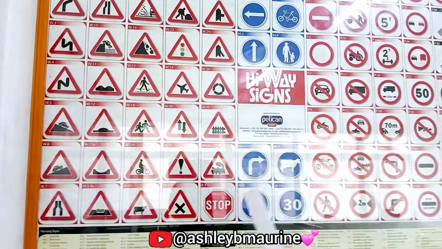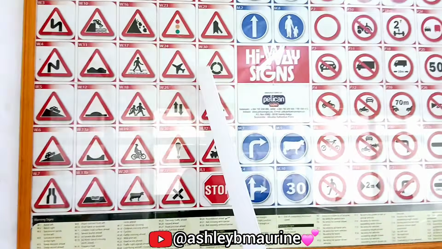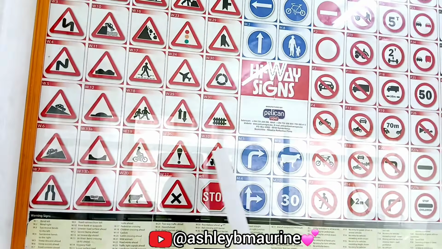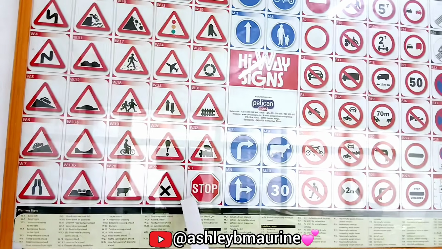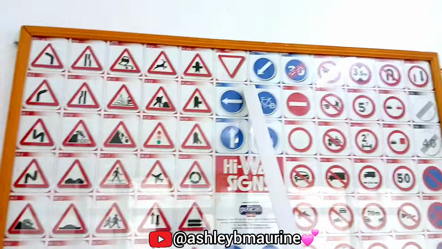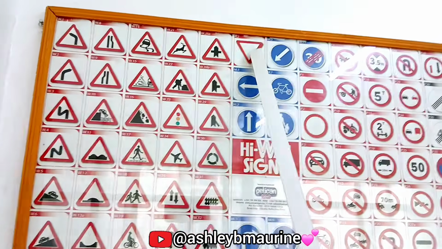So we proceed. After warning, the second type of road sign is priority signs. So priority signs are only 2. Stop sign, it's written stop, and give way, it's not written anything.